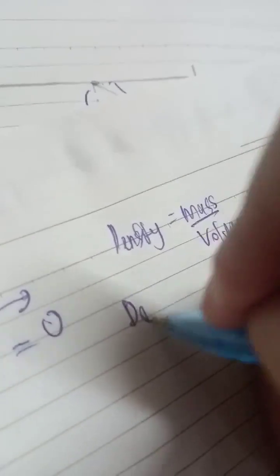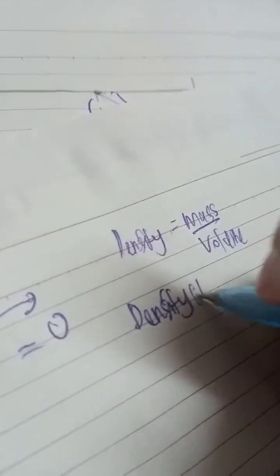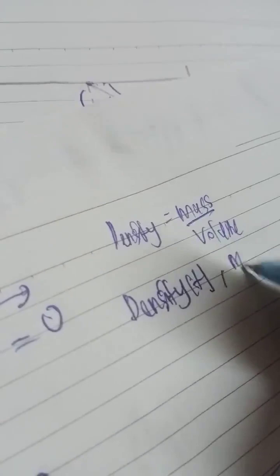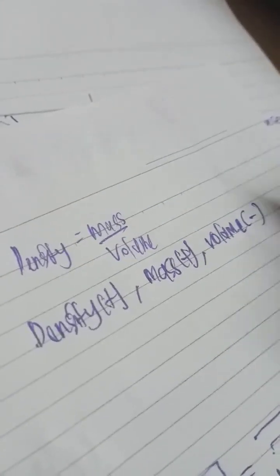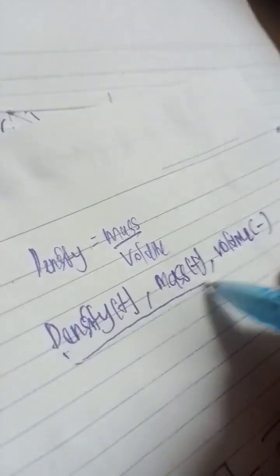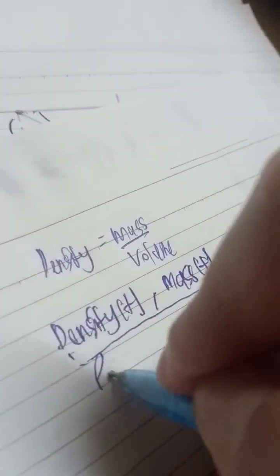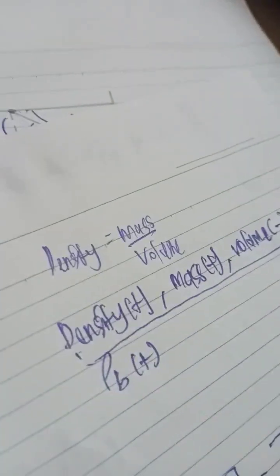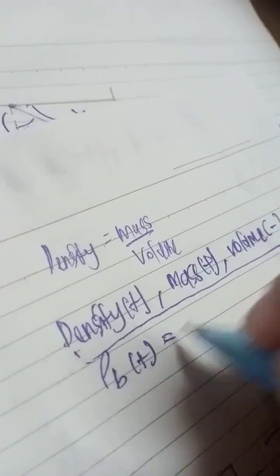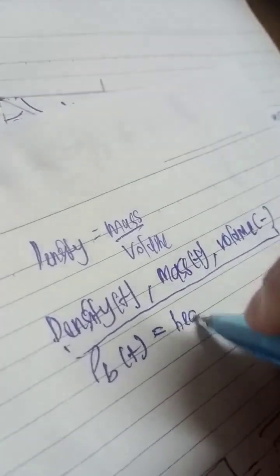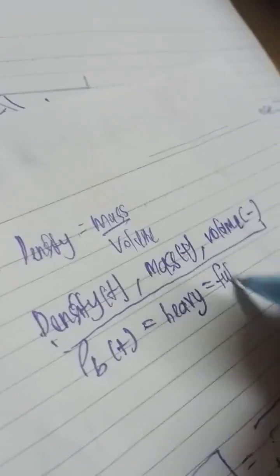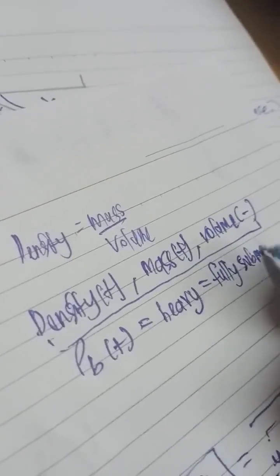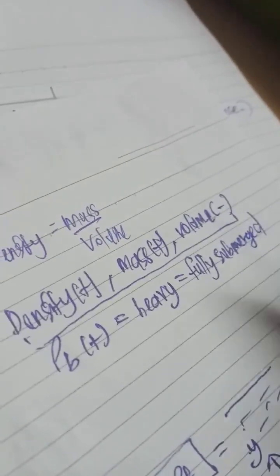So if density is more, that means that mass is more and volume is less. So if the density of the block is more than the density of the fluid, that means that this object is heavy, which means that it will be fully submerged in the fluid.